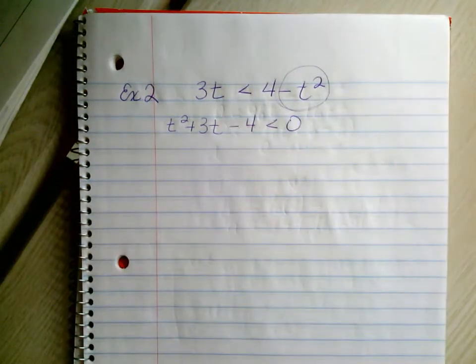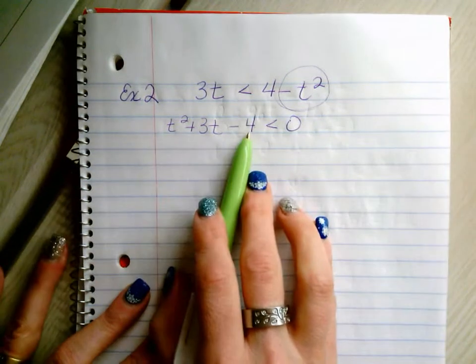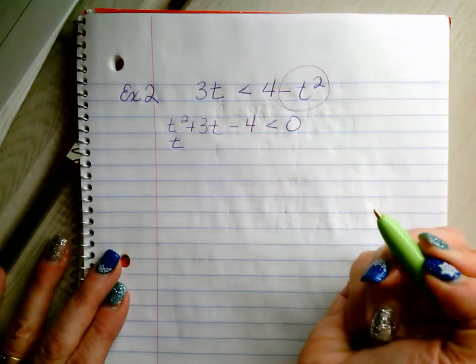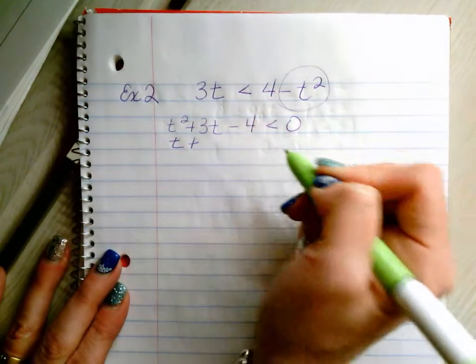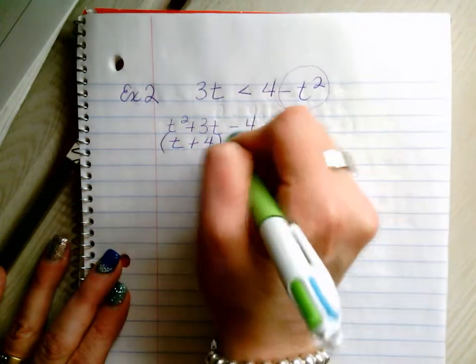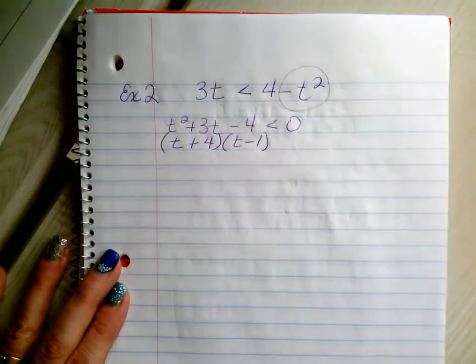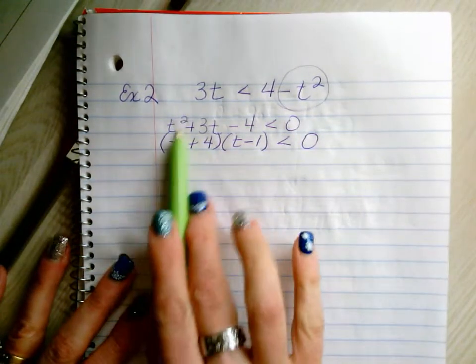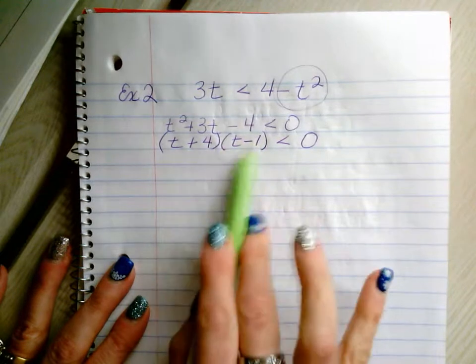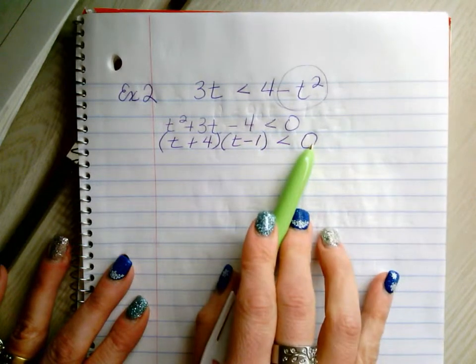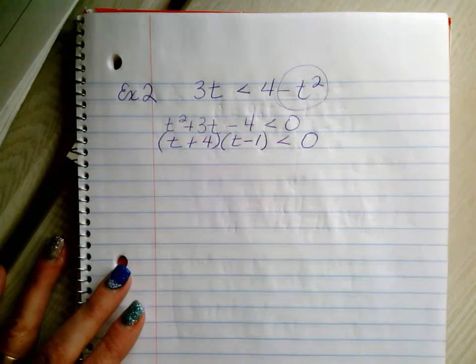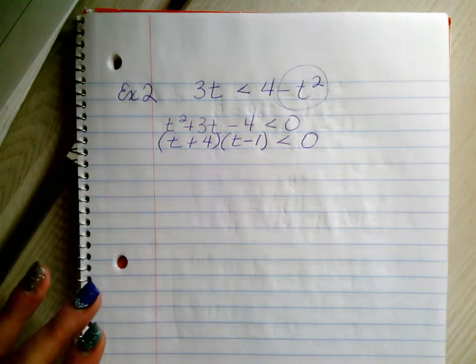Moved everything over. Okay? To factor it, factors of -4, which when added together give you a 3, it looks like it's plus 4 and minus 1. Okay. The product of this and this has to be greater than 0. What kind of numbers are less than 0? Positive or negative? Negative. Okay.